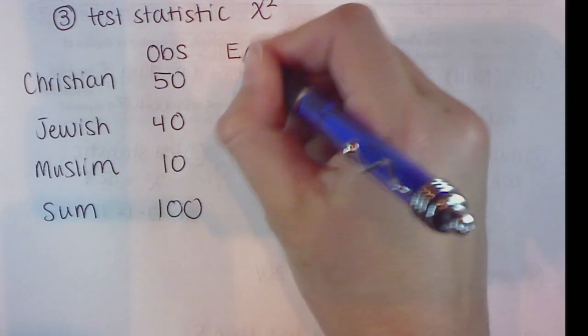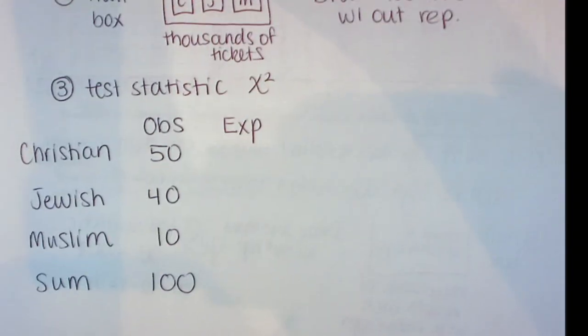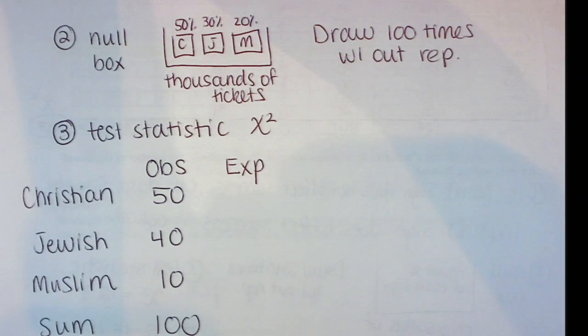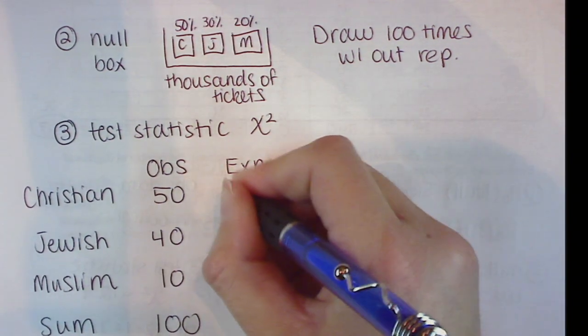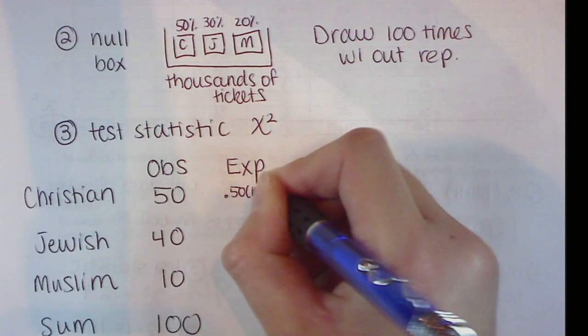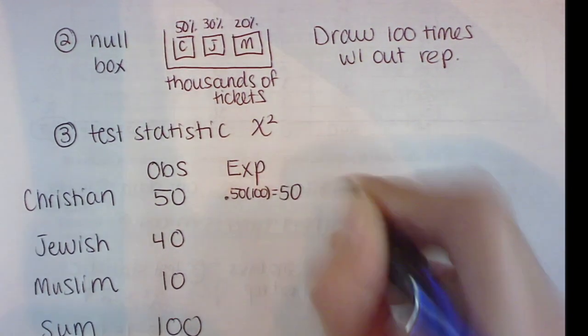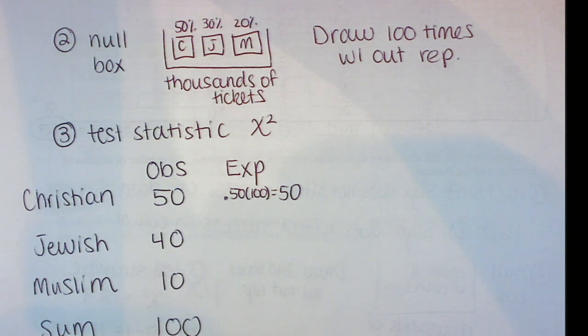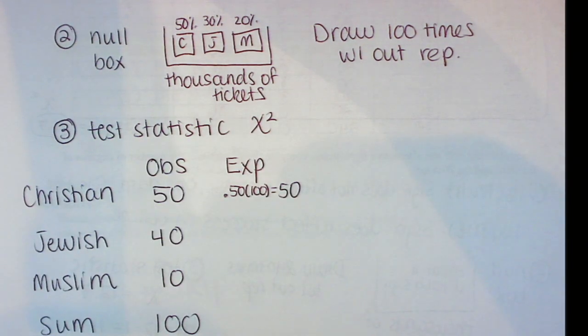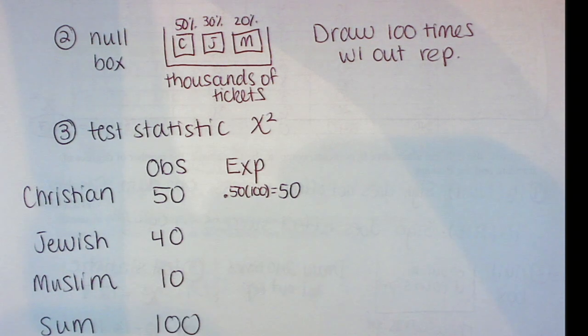But I expected something else. I expected what they told me was in the population. So I expected 50% of the kids to be Christian. I guess I observed exactly what I expected, right? 50% of 100 is 50. So that's a good sign. If all of your observed and expecteds are equal, you don't even need to do a hypothesis test, because then you know that you observed what you expected. You don't need to test it.